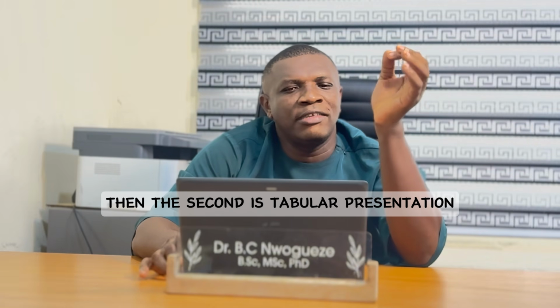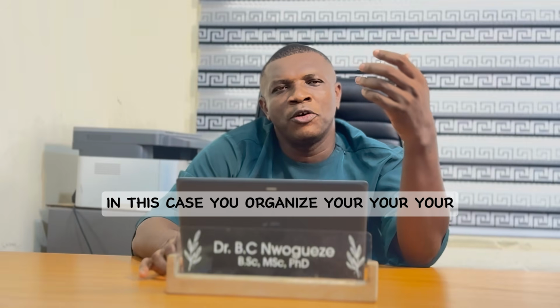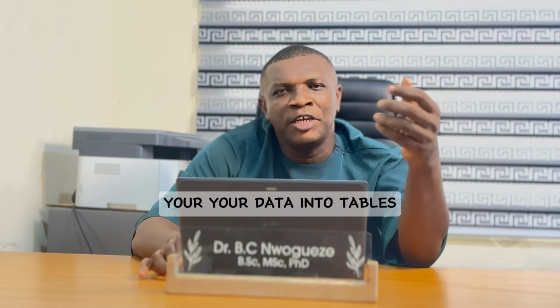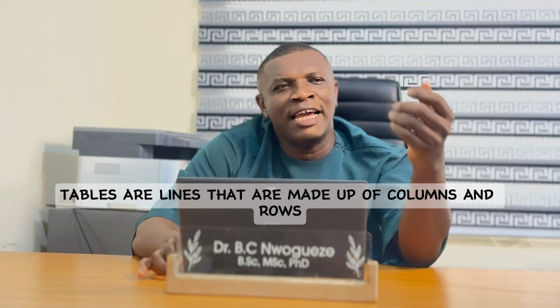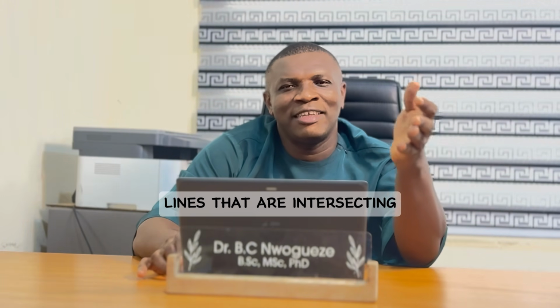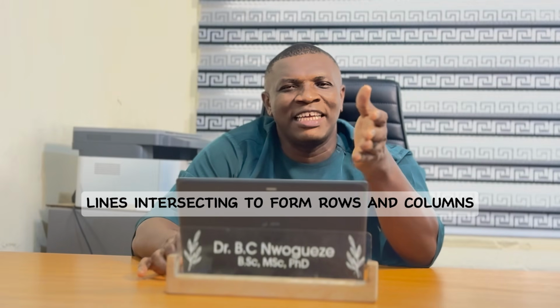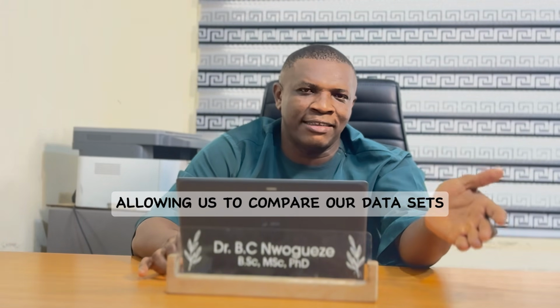Then the second is tabular presentation. In this case, you organize your data into tables. Tables are made up of columns and rows, horizontal and vertical lines intersecting to form rows and columns, allowing us to compare our data sets.